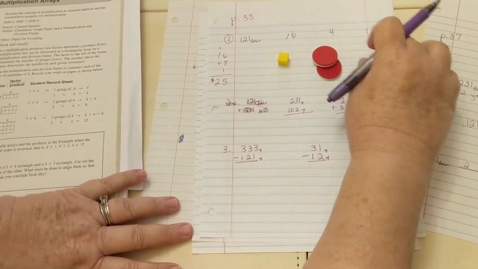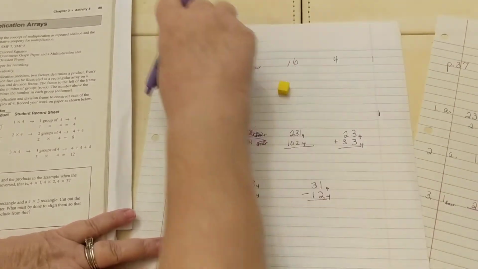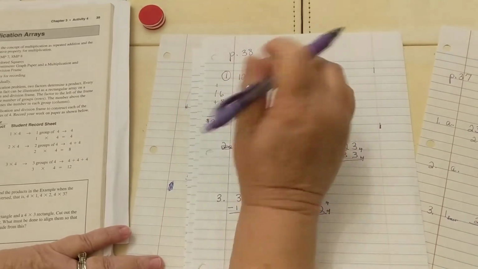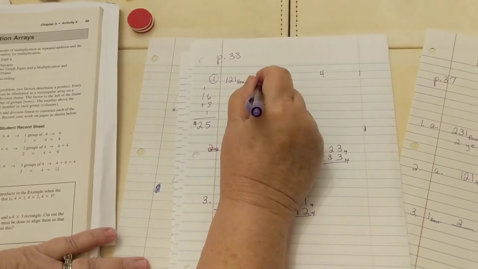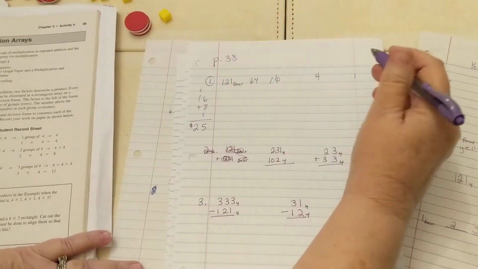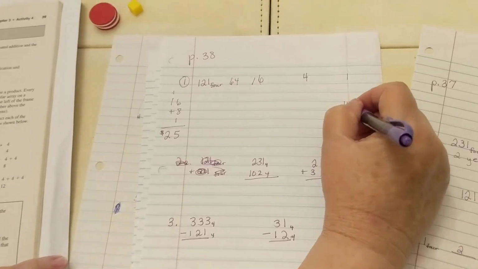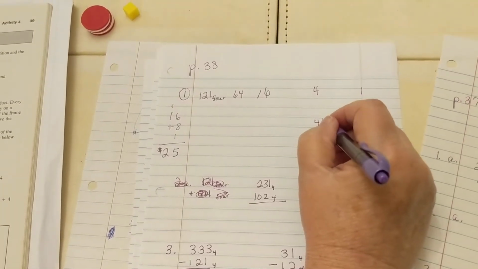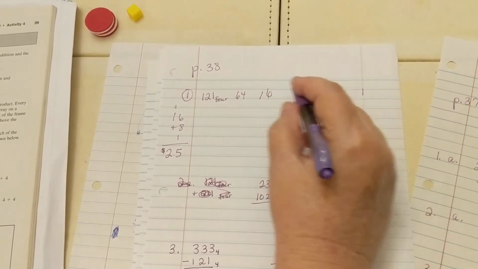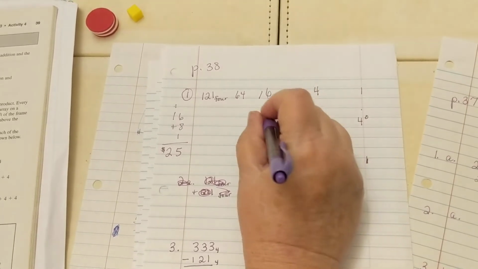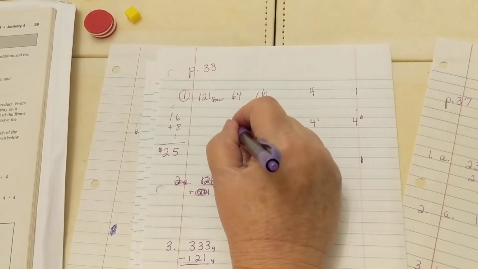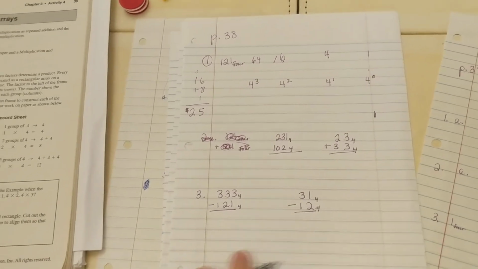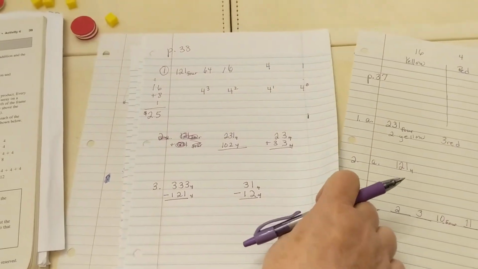Let me show you something about this. If you had another group, 4 times 16 would be the next group. Well, 4 times 16 is 64. I want you to notice something. We're in base 4. 4 to the 0 power is 1. 4 to the first power is 4. 4 to the second power is 16. And this one is 4 to the third power, and that's how that continues. So this is where those numbers are coming from.